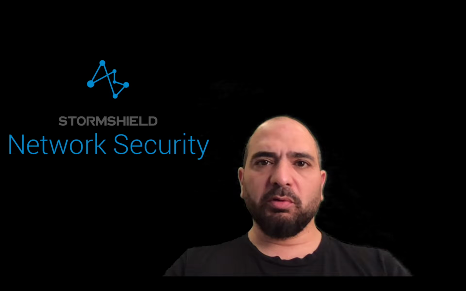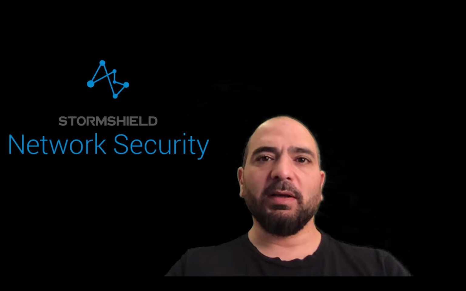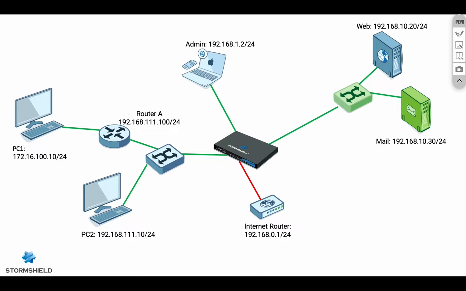You may request your demo virtual appliance at any time, so you can also be practicing during this crash course. So here I'm explaining the architecture that we have for this crash course. I have a Stormshield firewall. It's actually a virtual machine in my lab, and it is connected to 4 different networks. I will explain. Let me just start the machine because it's a new one and it will need to be set up.